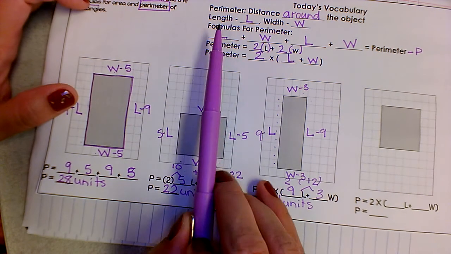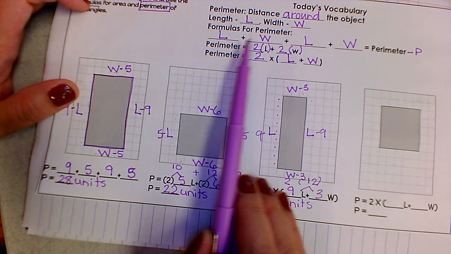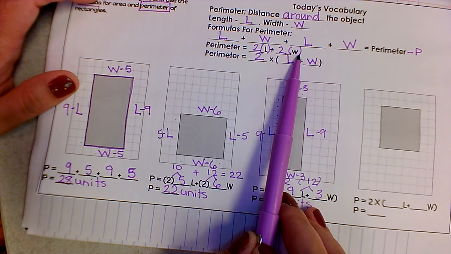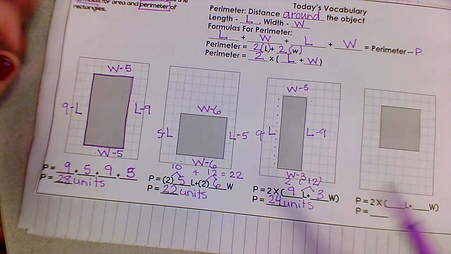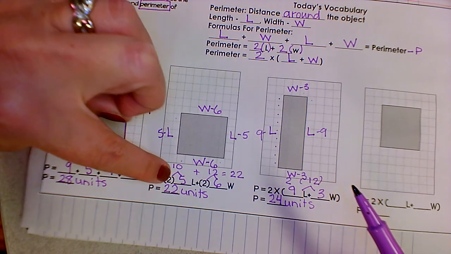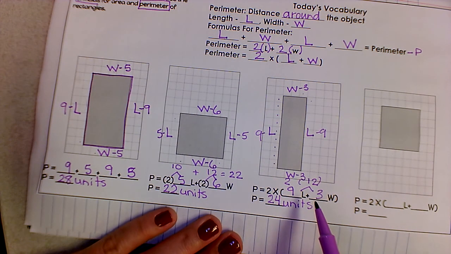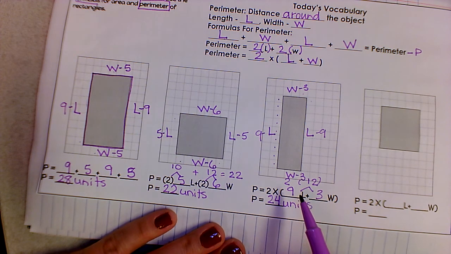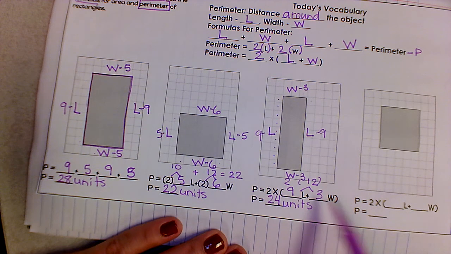The first one is I could just add up each side, the length plus the width plus the length plus the width. Okay. I could do perimeter as 2 times the length plus 2 times the width. Or I could just add up the length and the width and multiply it by 2. Which do you think is faster? Adding up each side, multiplying and then adding together, or adding the length and width and then multiplying that by 2. You have to decide which is the fastest way for you. I know the fastest way for me is to do 2 times length plus width.